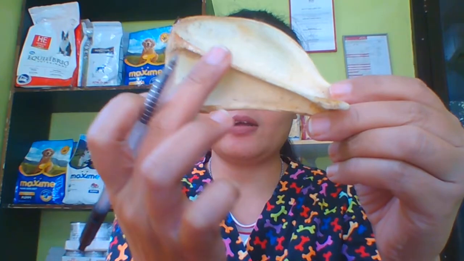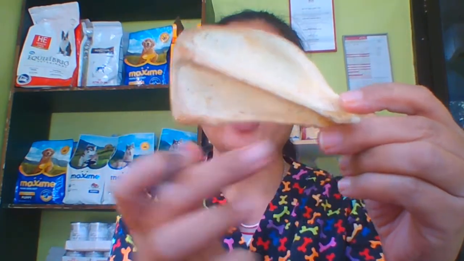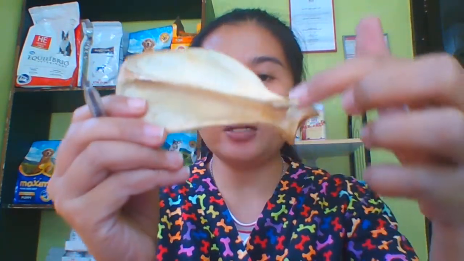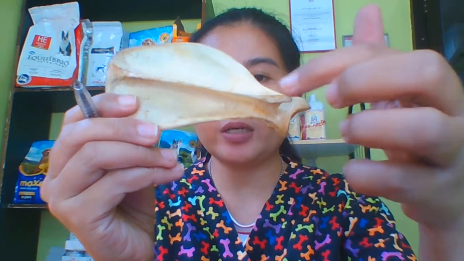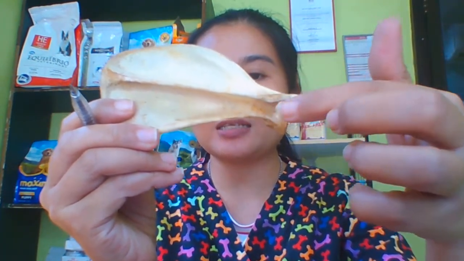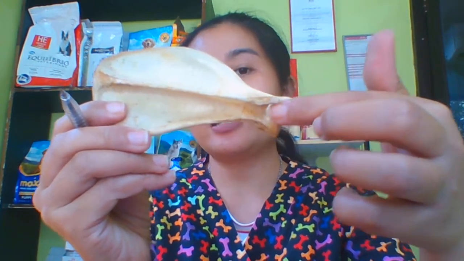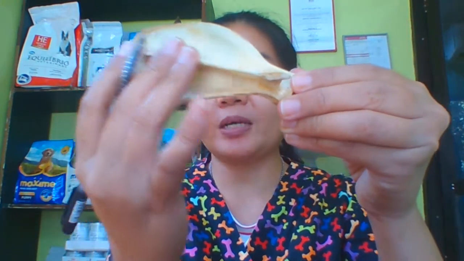So this entire area here is the spine. This enlargement or protuberance on this side of the spine is what you call the acromion. Again, this is the acromion and this is the spine. On the medial face or aspect of the scapula, you have here a fossa, and we call this the subscapular fossa.